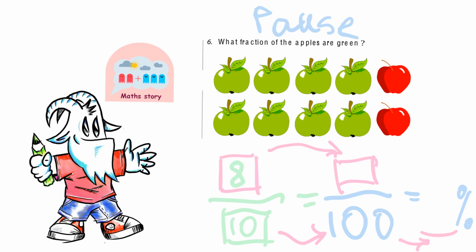That makes my conversion of a group into a percentage very straightforward, because I know that 10 times 10 makes 100, so whatever I do to the denominator, I need to do to the numerator, and 8 times 10 makes 80. So 80 hundredths is the same as 80%.